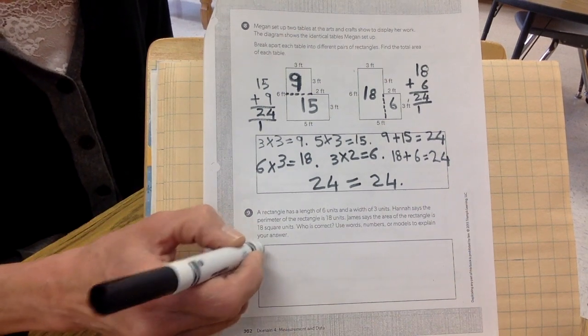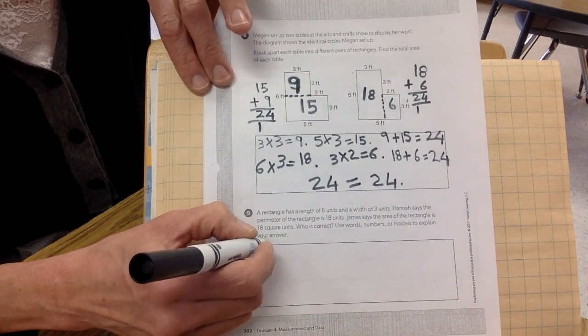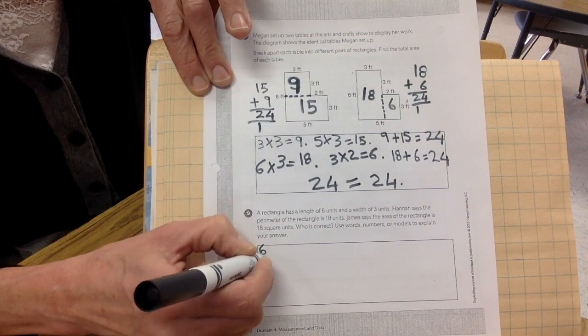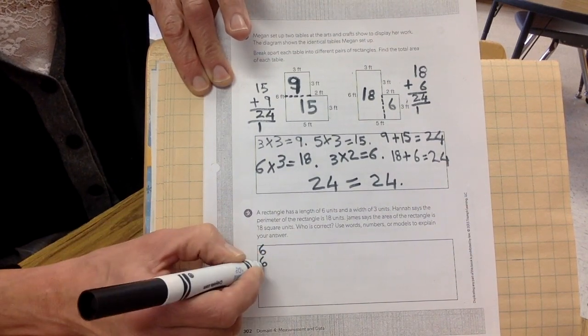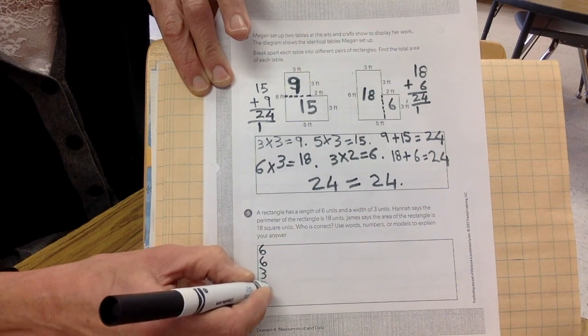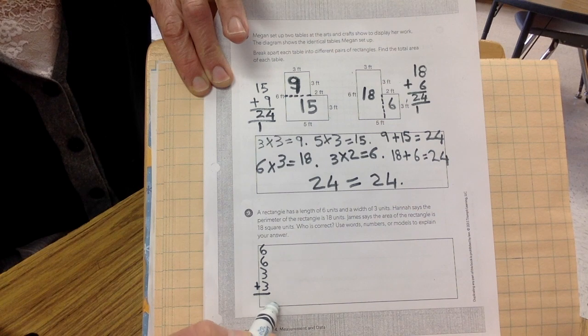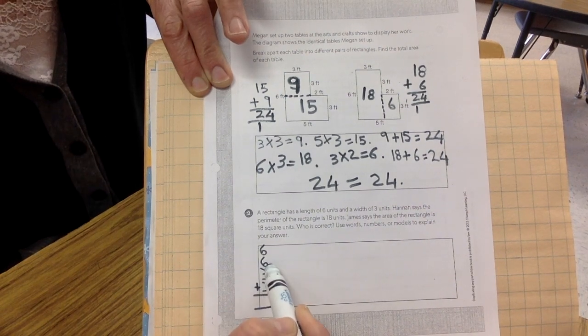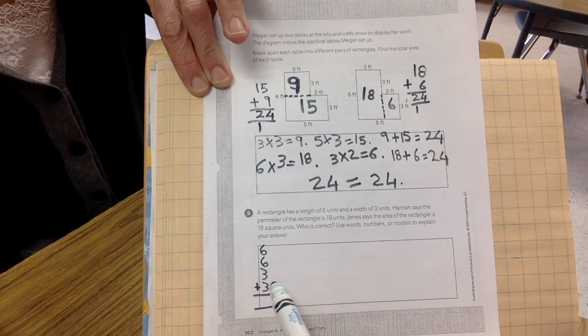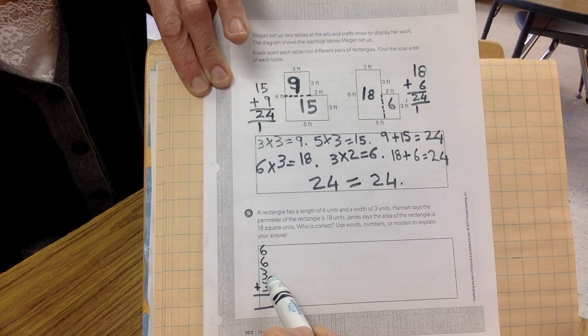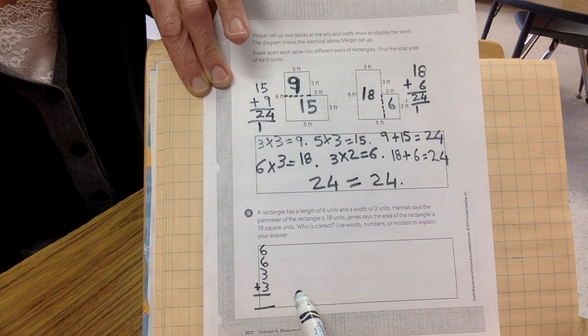So down here, let's put an algorithm. 6 plus 6 again for the long sides, plus 3 plus 3. And we'll do the math. 6 plus 6 makes 12. Plus 3 is 15.